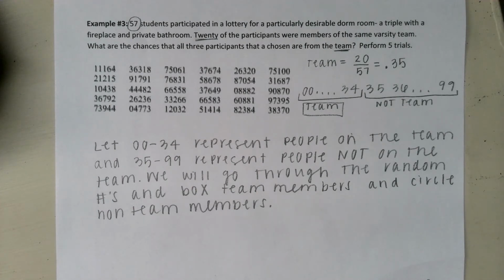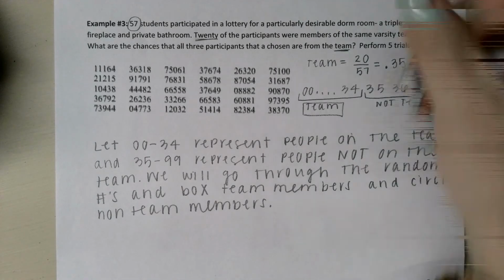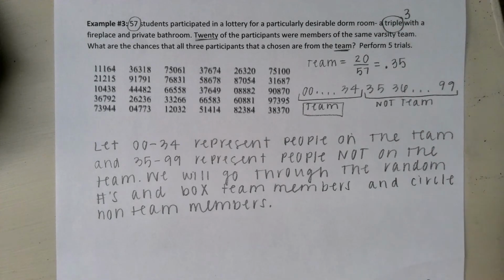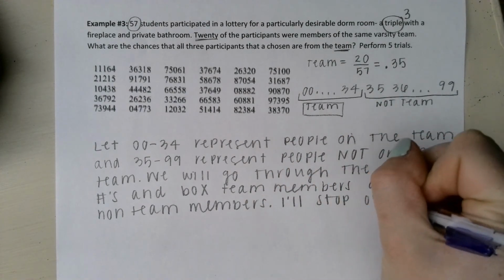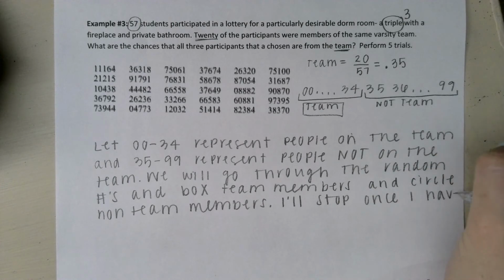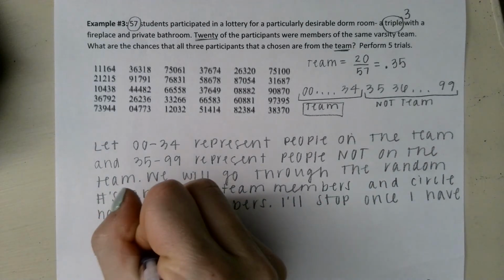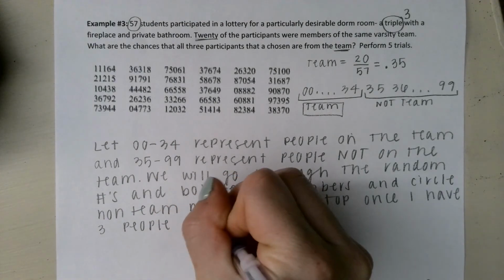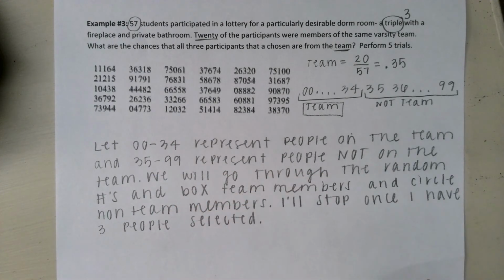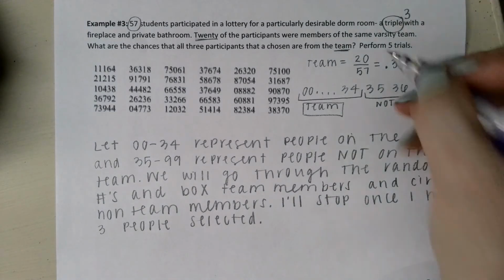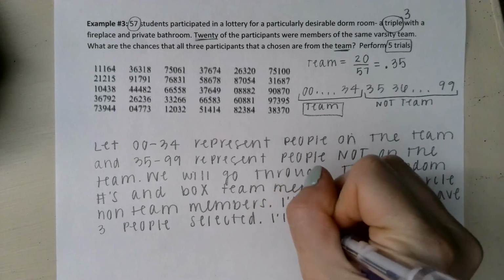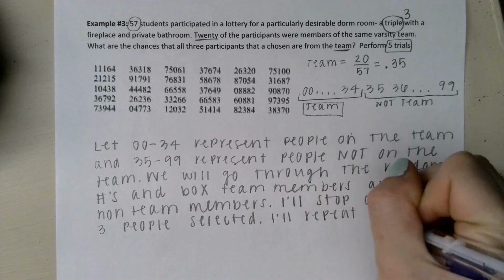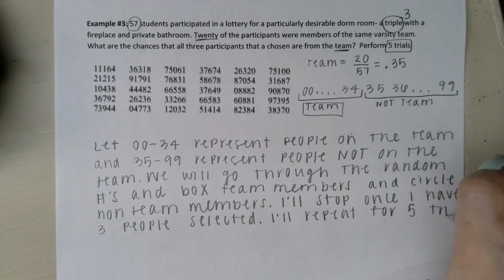Okay, I don't want to do this forever. In this case, we're looking for people that are being assigned to a triple. Triple meaning there's 3 people in a room. So I will stop once I have 3 people selected. They do want me to repeat this a few times. I want a total of 5 trials, so I like to just include in here, I'll repeat for 5 trials.